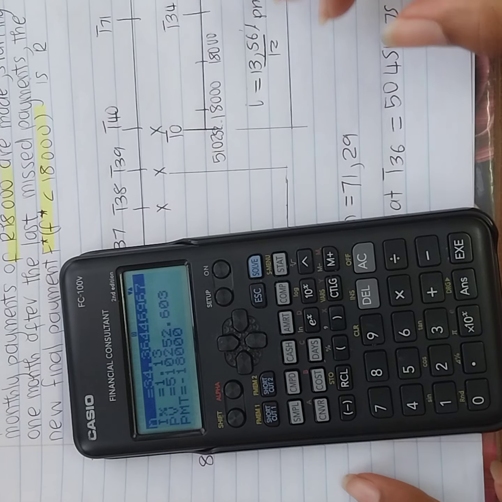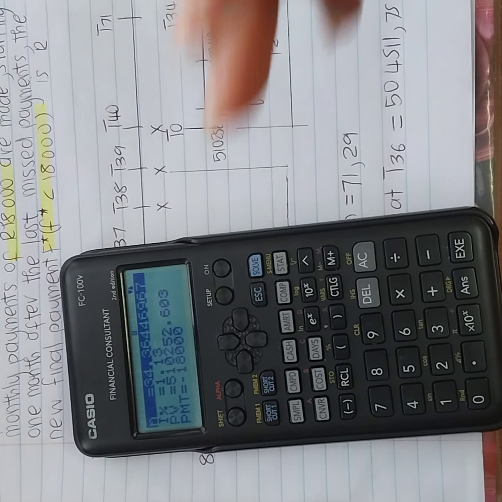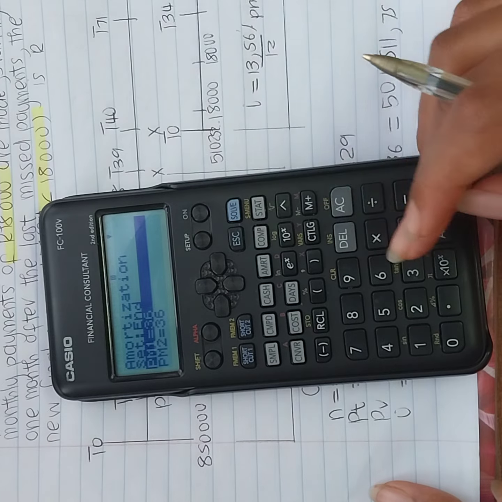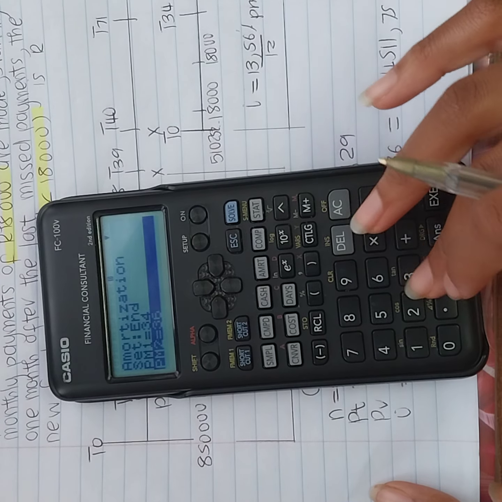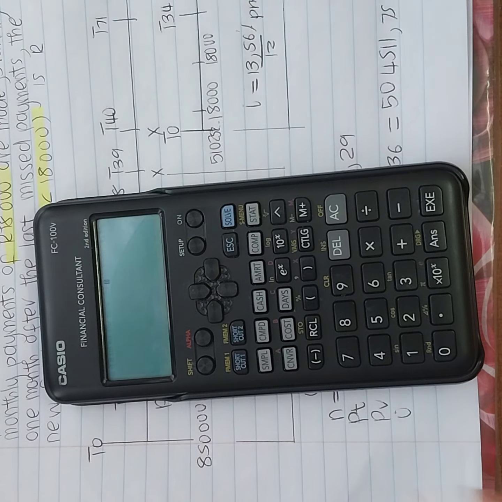You know the drill. Now you need to calculate the balance outstanding a period before where your F is. So now that you have this information on your calculator, you can press amortization and then find the balance outstanding at 34. Go all the way down, balance outstanding, solve.